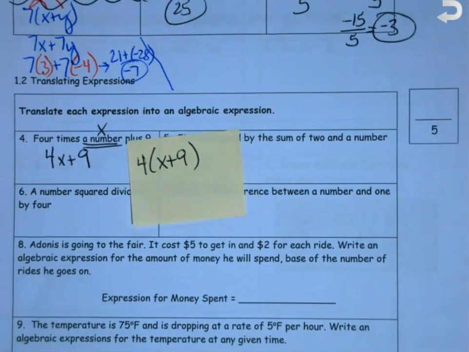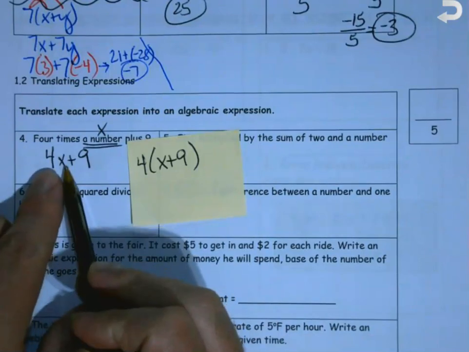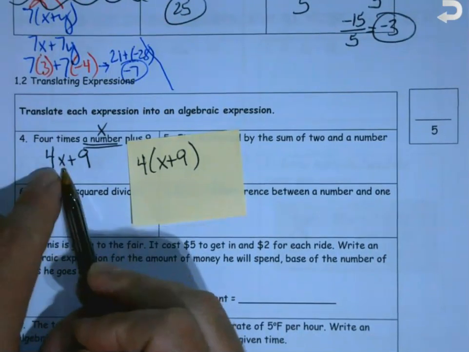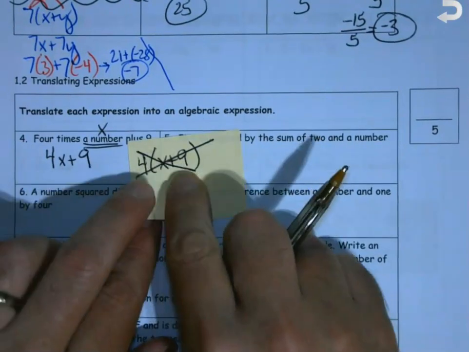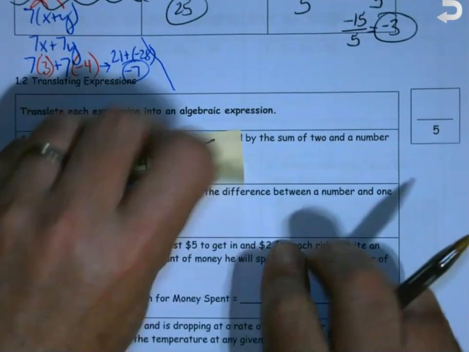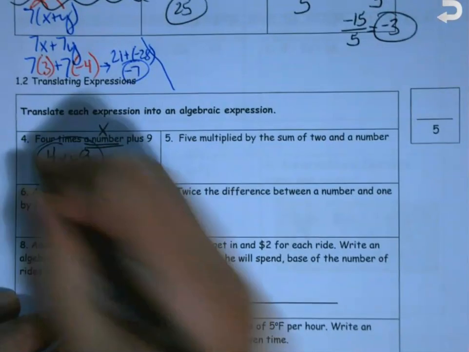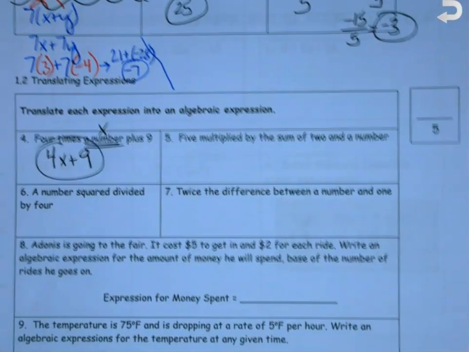Let me answer the last question first. Yes, it matters. You're going to get 2 different answers with these. Oh boy. So here's the thing. Do you see the word sum anywhere? A sum of a number and 9. No, I just see a number plus 9. 4 times a number, so 4 times x plus 9. Unless you see sum or difference, you do not have to do that. And you wouldn't want to do that in this case, or it's not going to be right.